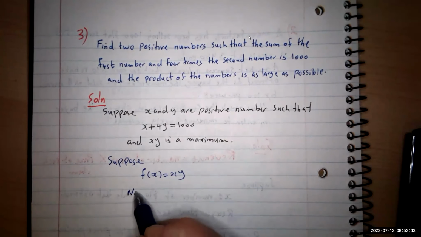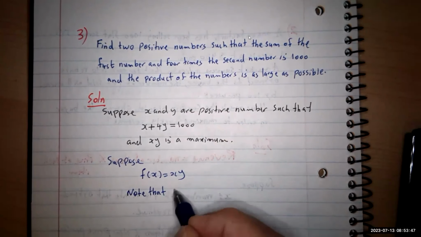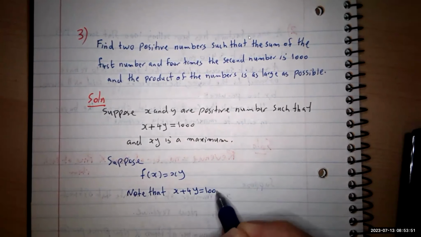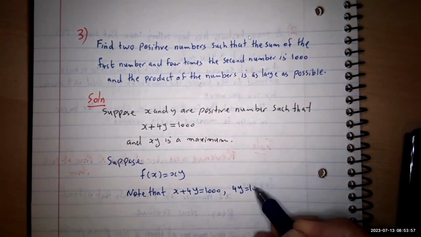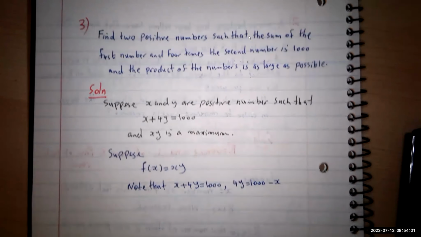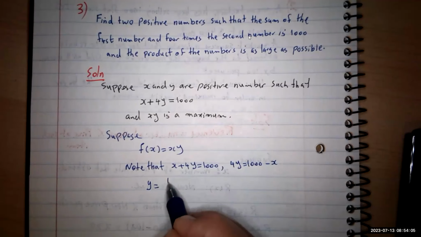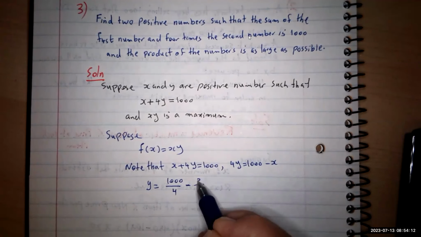So we say, note that I have x plus 4y equal to 1000. Solve for y. So that gives you 4y equal to 1000 minus x. Divide by 4 to get the y. So y is equal to 1000 divided by 4 minus x divided by 4.